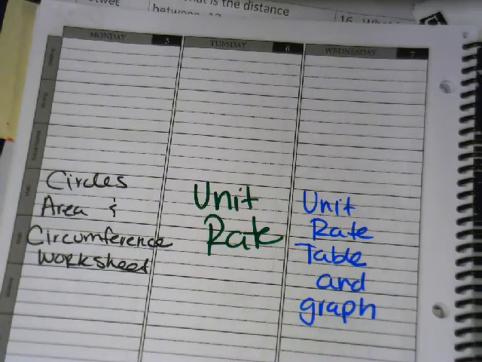So unit rate was yesterday, just finding the one of something. And then today we're going to find unit rate again, and we're going to do a table and a graph with it. So this is how we expand from 6th grade. We're going to be pros at graphing and the table. All right, the math is not hard. I know this is hard.